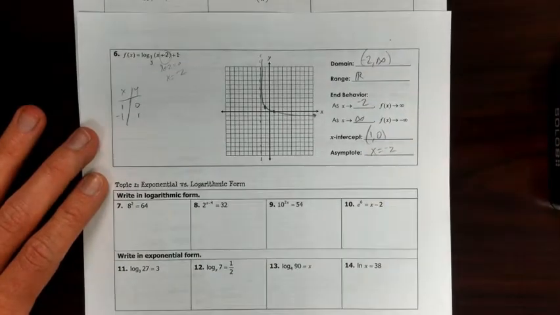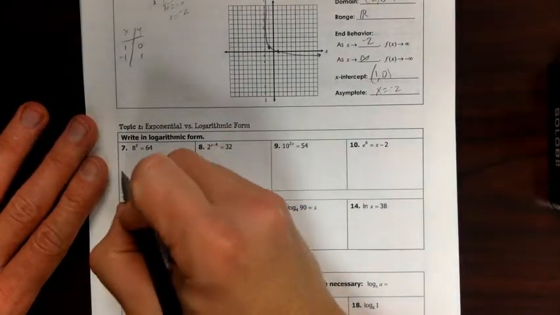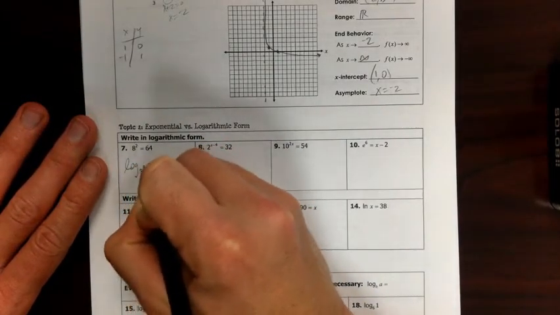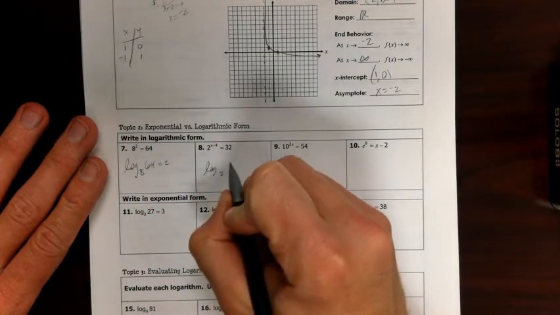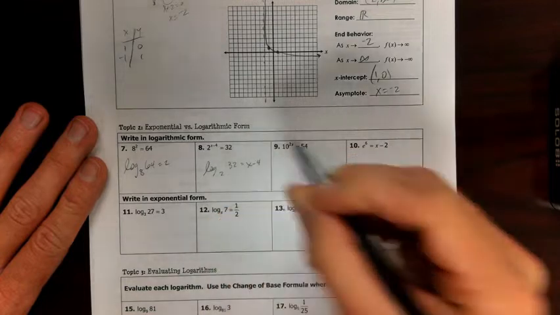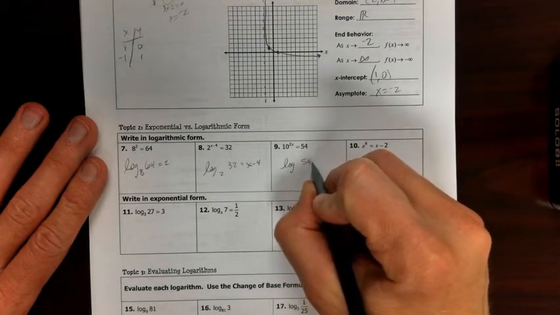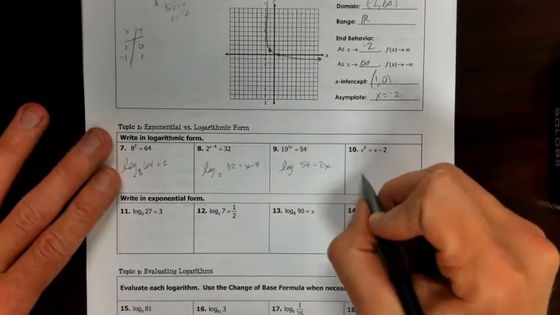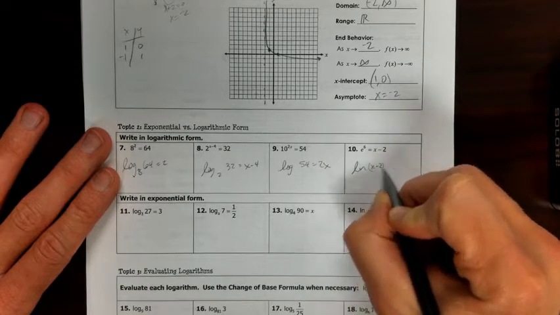All right, looking at how to write in exponential or log form: 8 squared is equal to 64, so we would write the log base 8 of 64 equals 2. The log base 2 of 32 equals x minus 4. The log base 10, I don't have to write it, of 54 is equal to 2x. We have the natural log of x minus 2 is equal to 6.